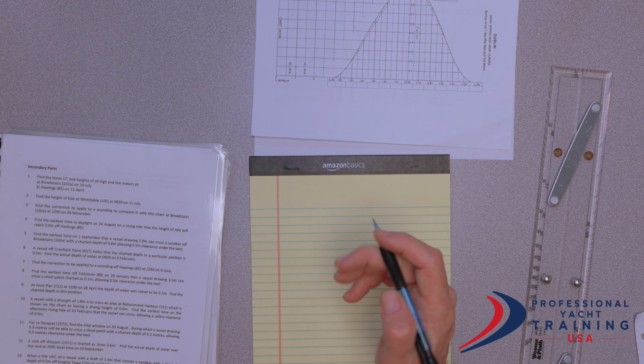So 9 minus 5 is 4. 5 minus 4 is 1. 9 minus 2 is 7. So the time of the high water in Arklow is going to be 0714. Double check. 4 and 5 is 9. 1 and 4 is 5. 7 and 2 is 9. Okay, that's pretty cool.